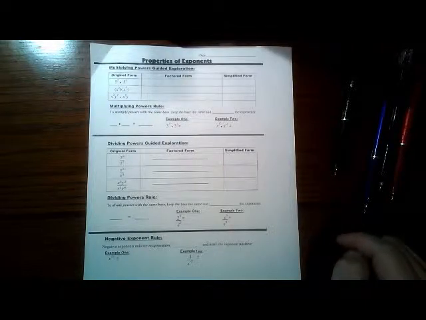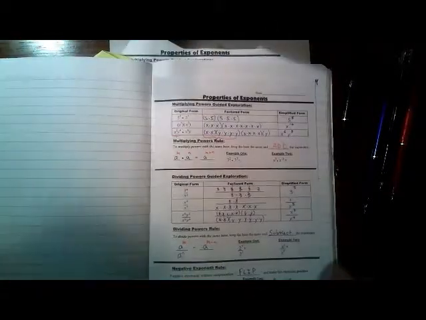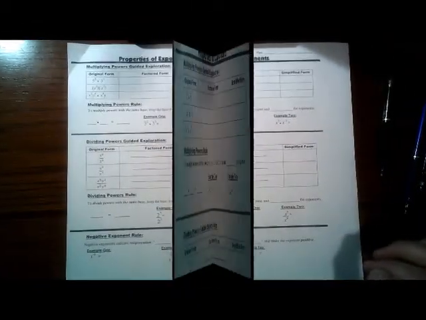The next entry is on properties of exponents. So you should have this page in your packet. It's double-sided. What we're going to do is cut out the margins along the side length, along the bottom, and it's going to fit in your book. So when you're done, you have this page. It'll flip open with some examples. So go ahead and pause the video and get cutting.